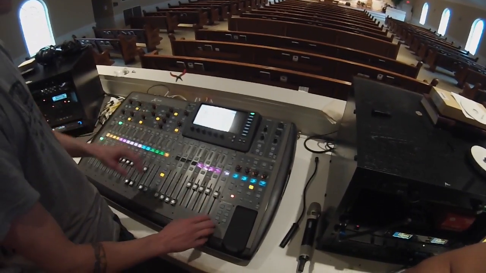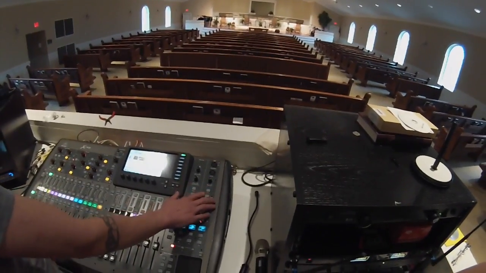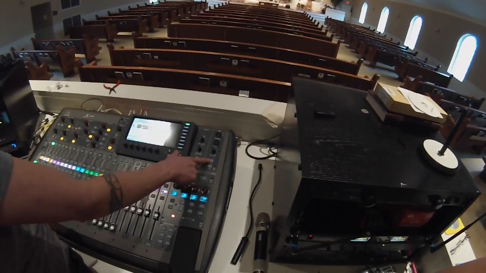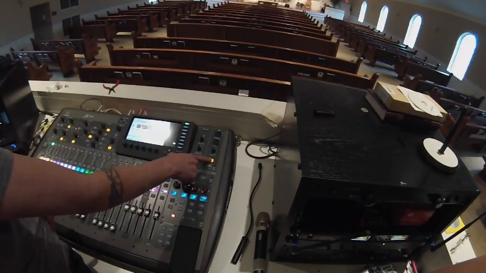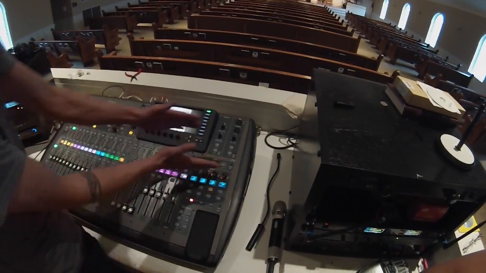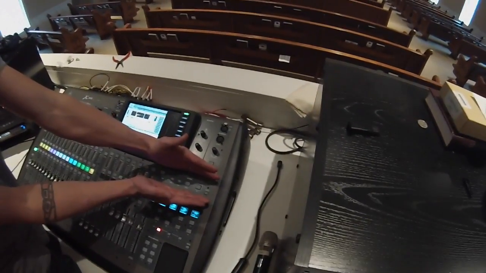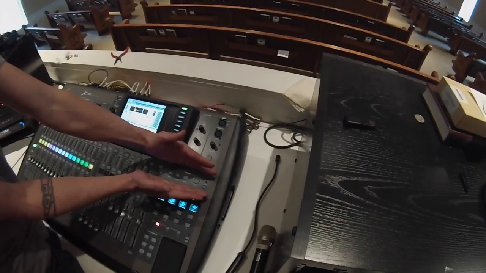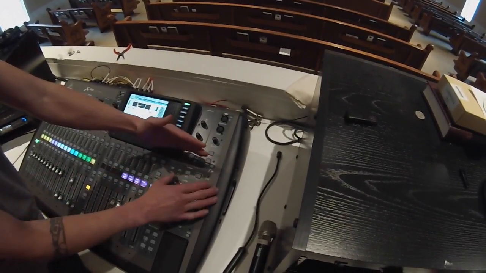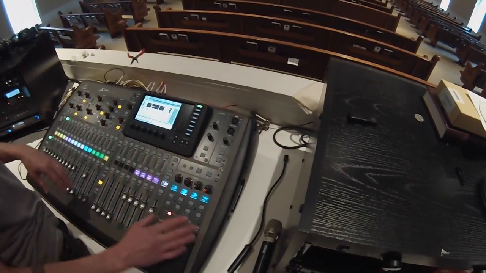And then over here in this top corner is your talkback, so if you want to talk to the band or the choir, you can hit this button right here and talk to them, and you can hear it come through there. This is your scenes section. You probably won't need to mess with that unless Ian tells you to, but it's where we can go in and save scenes and recall past services and those kinds of things.